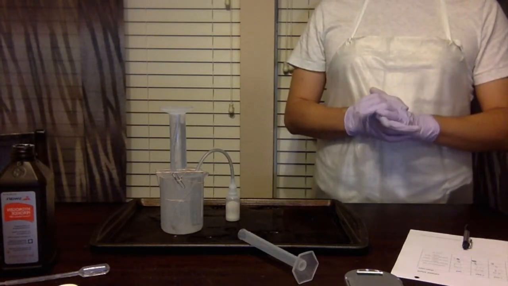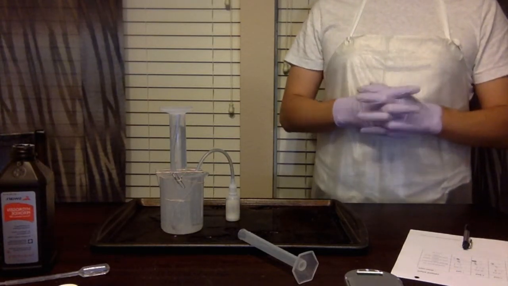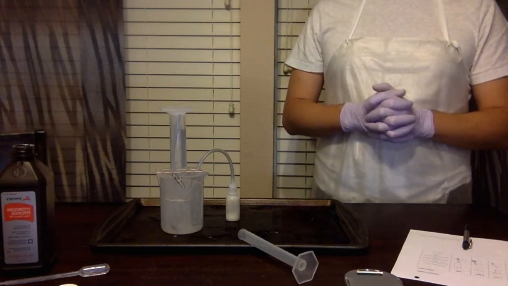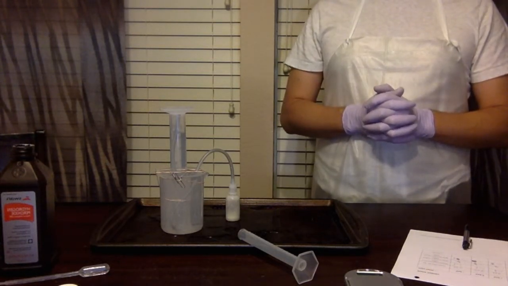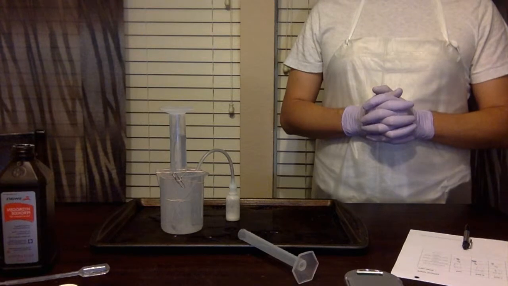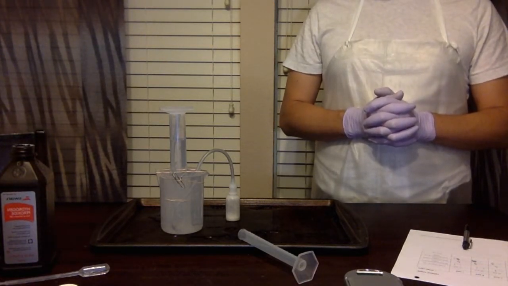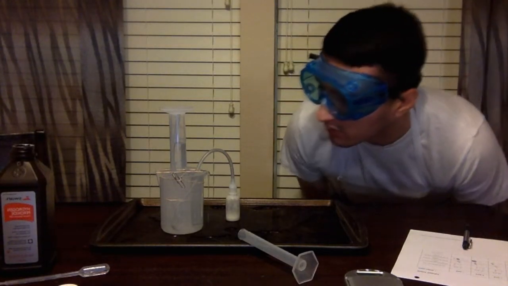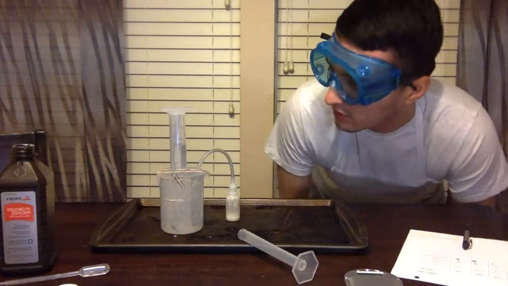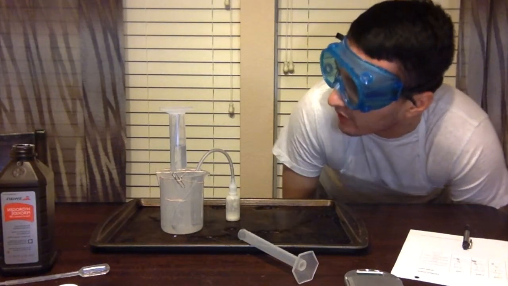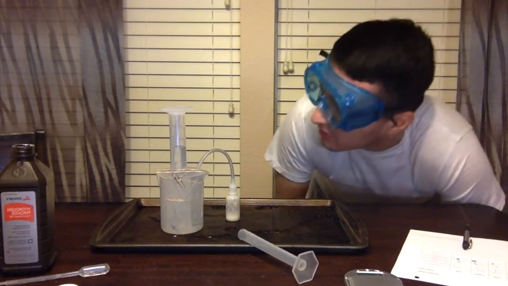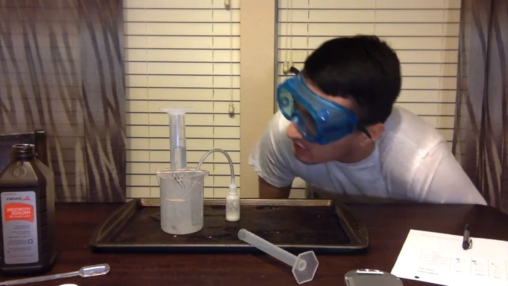It looks like we're getting a rapid production of O2. Looks like we just passed the 10 milliliter mark. 15 milliliter mark. 20 milliliter mark. We're getting some spillage of water as it's being pushed out of the graduated cylinder. 24 milliliters. 25 milliliters.